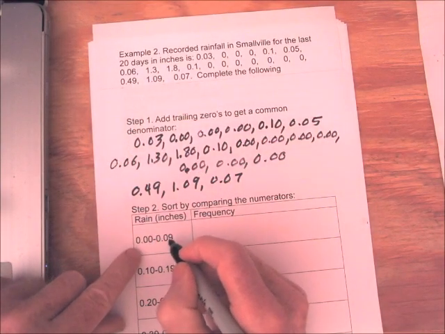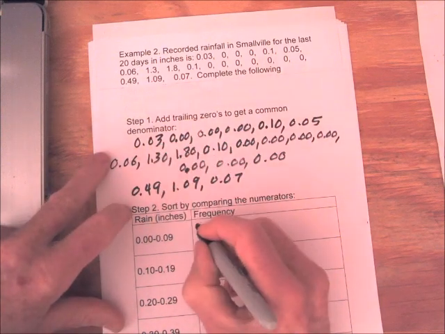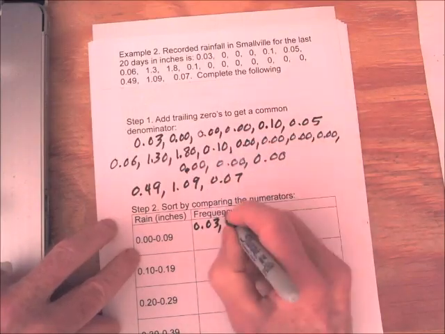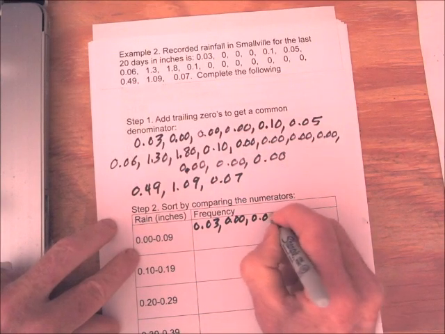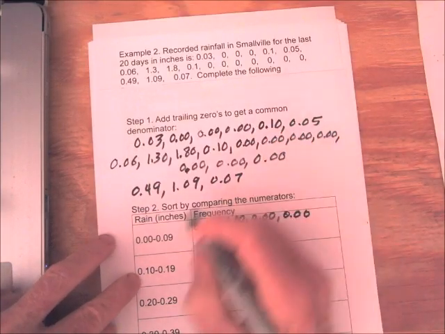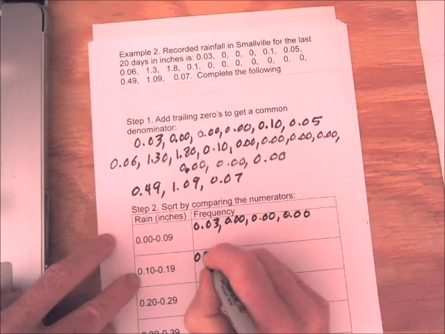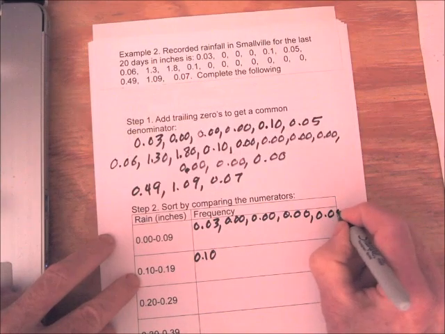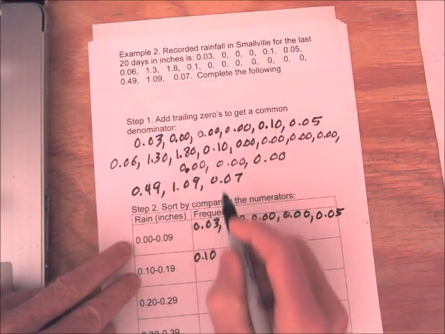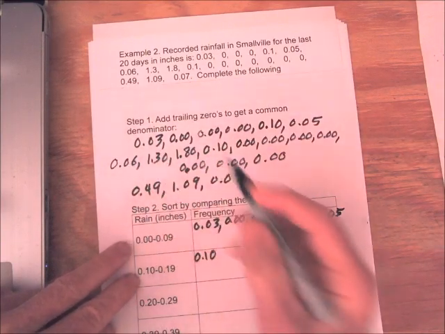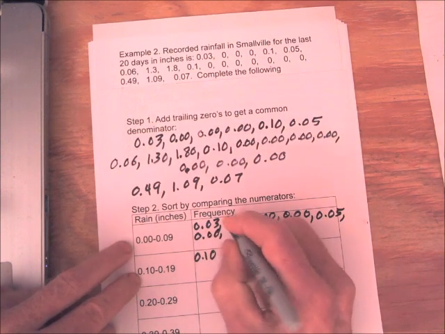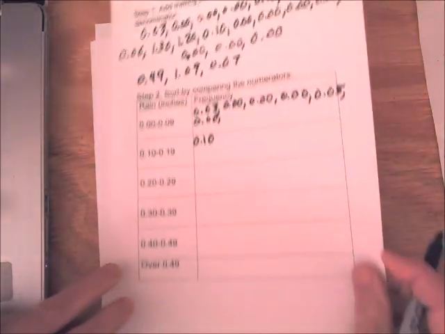0.03 is between 0.00 and 0.09, so that goes here, and then all the zeros will go there. 0.10 would go in the next row here. 0.05 is between the first row of the chart. 0.06. 1.30, that's over 0.49.